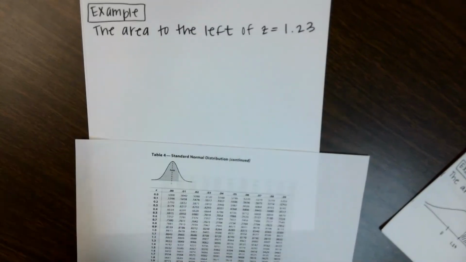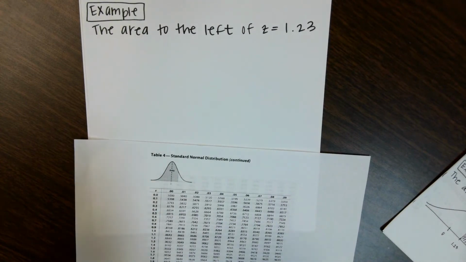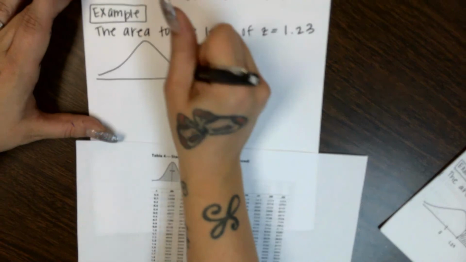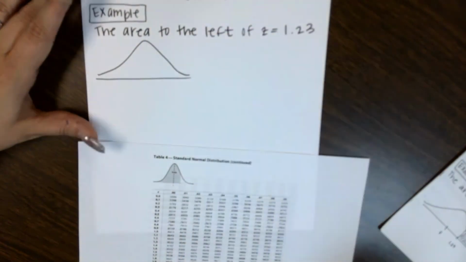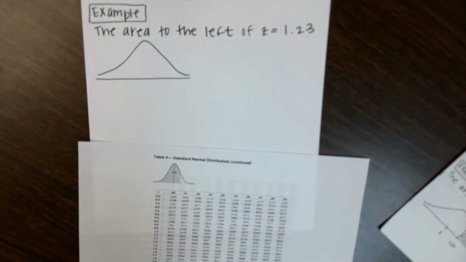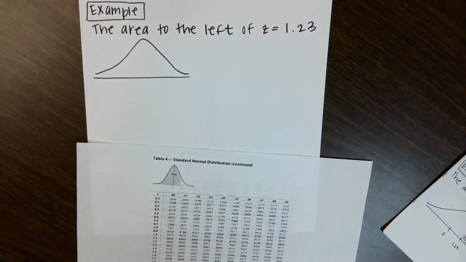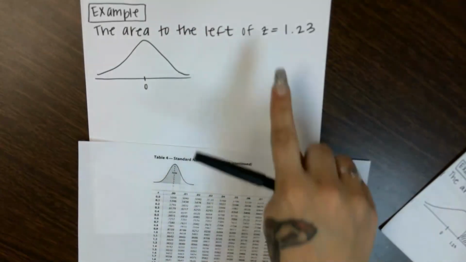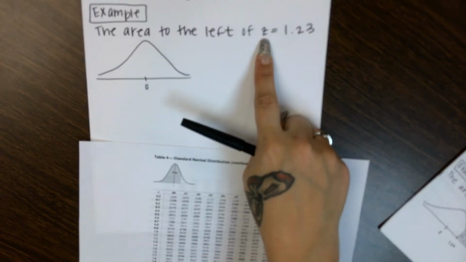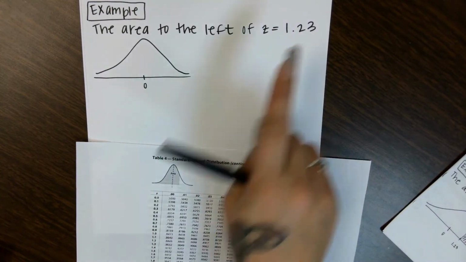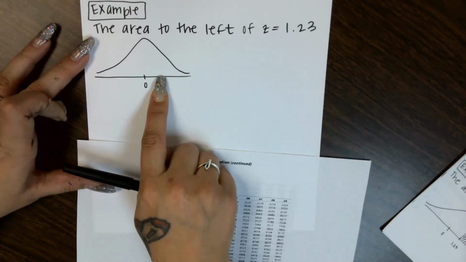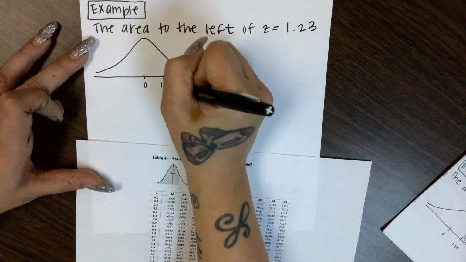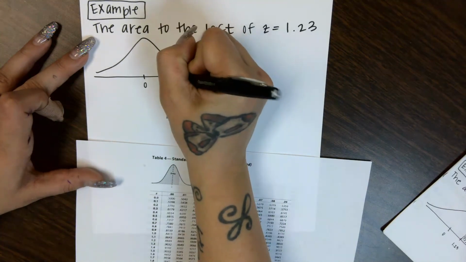But hold on though, because let me actually follow the directions that I gave y'all: sketch, curve, and shade. So here's me sketching, that's the most hideous curve. I'm standard normal, right? Mean is what? 0. And where is it telling me I am? Right now it says that I am at 1.23. So standard deviation, I'd go 1 here, and it's going to be a little bit more than that. Just call it 1.23. So this is where I am.